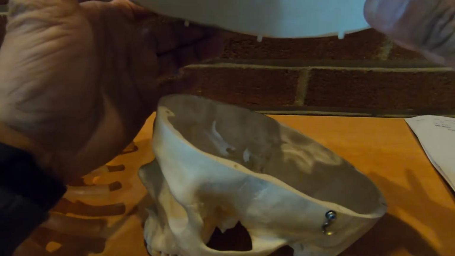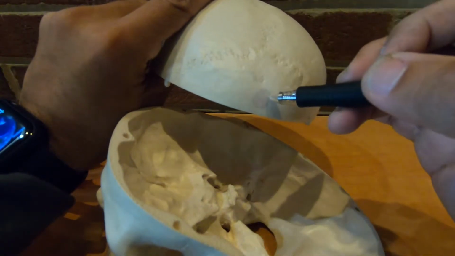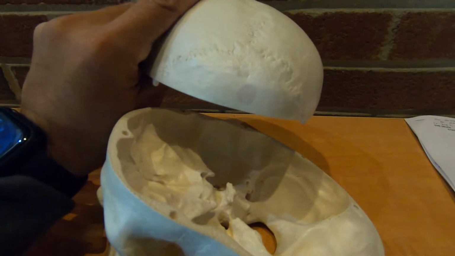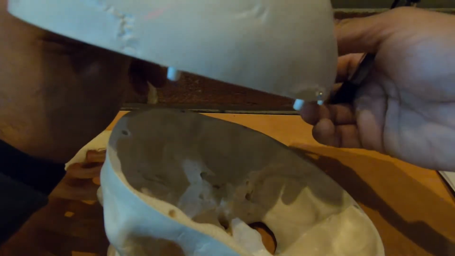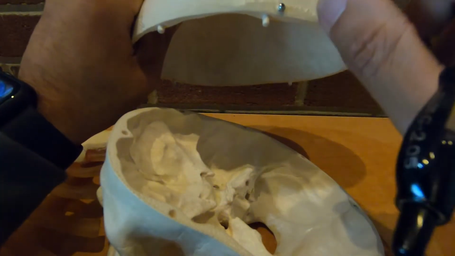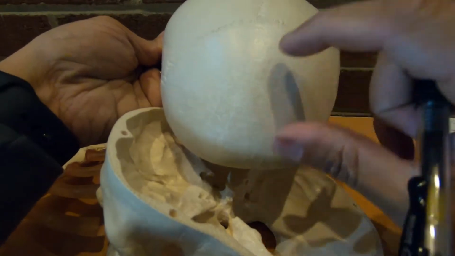Now as I turn the skull around, you then come across the occipital bone. So do note that we have the occipital bone, the parietal bone, which is 2 in number. You also have the temporal bone, 2 in number, 1 here and 1 over here. And then looking from the front, you have the frontal bone.